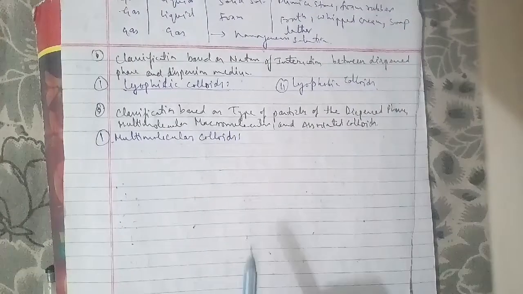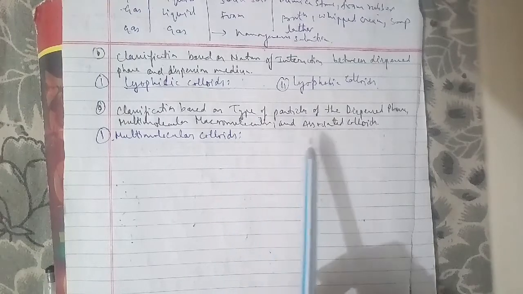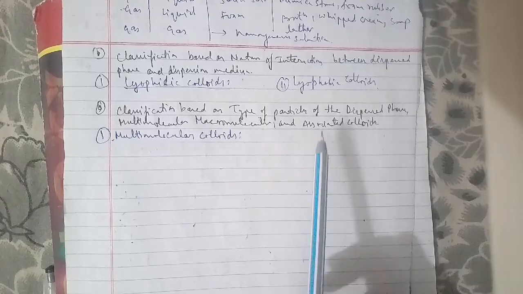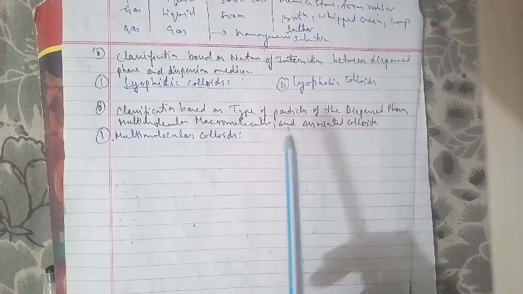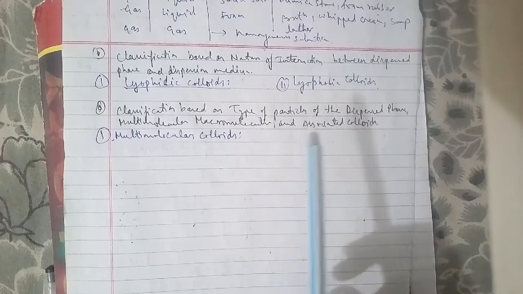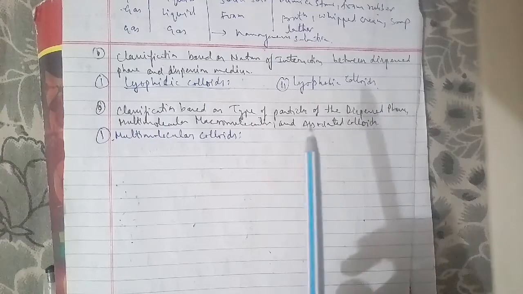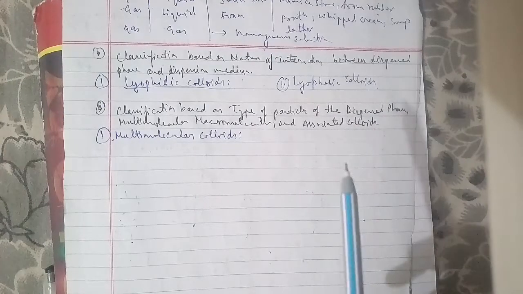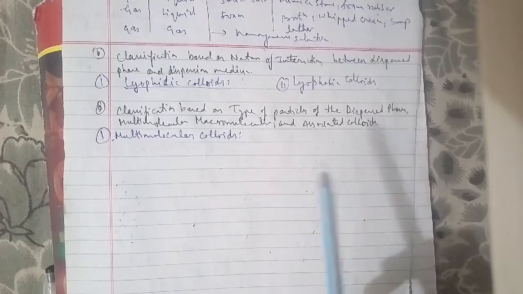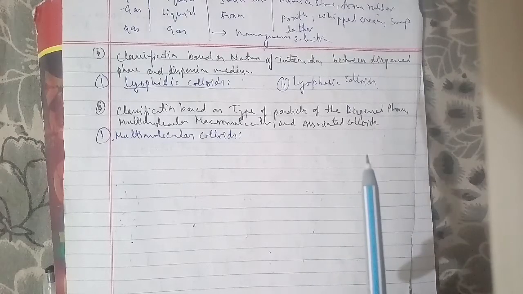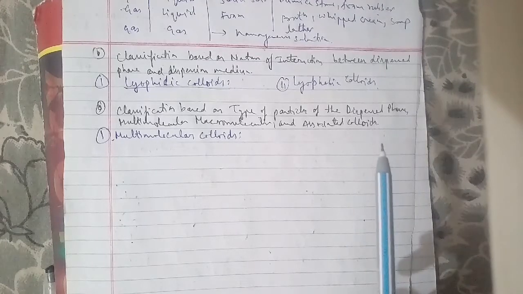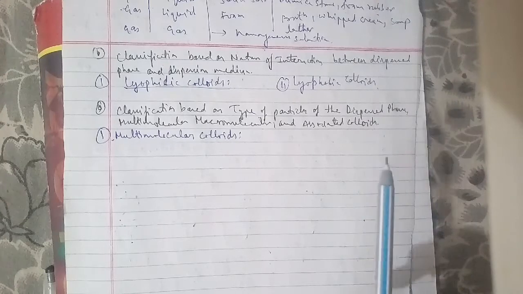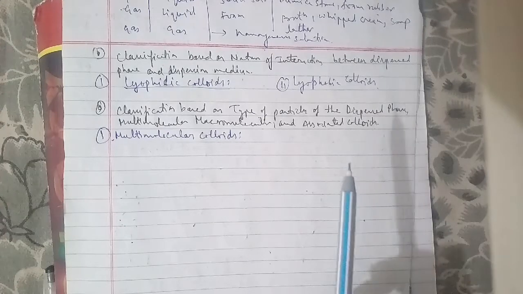In multimolecular colloids, on dissolution, large numbers of atoms or smaller molecules of a substance aggregate together to form a species having size in the colloidal range, which is a diameter of less than 1 nm. The species thus formed are called multimolecular colloids. For example, a gold sol may contain particles of various sizes having many atoms, and sulfur sols consist of particles containing 1,000 or more S8 sulfur molecules.